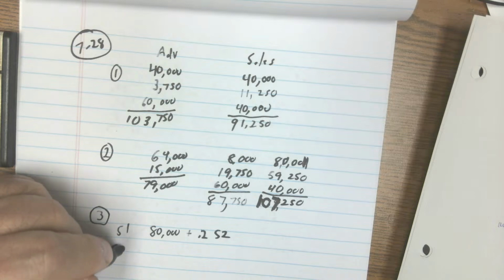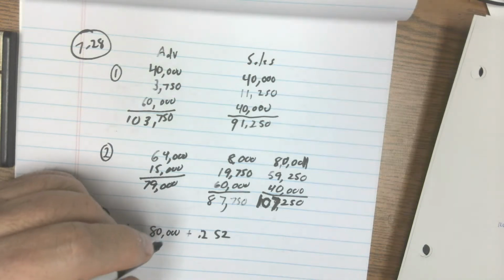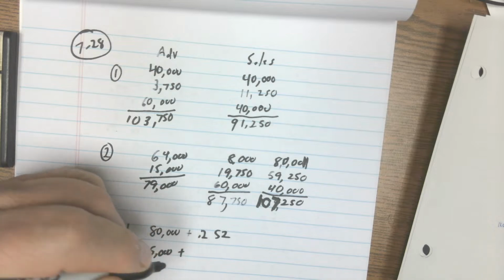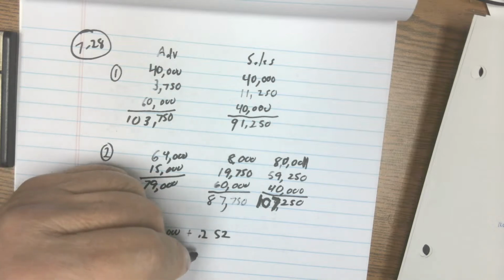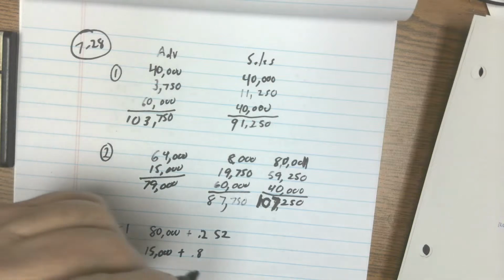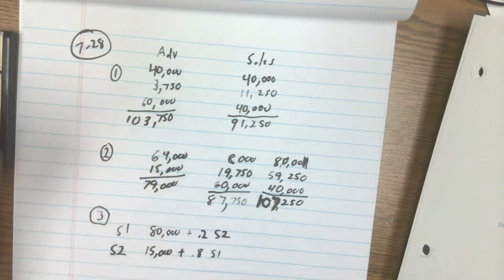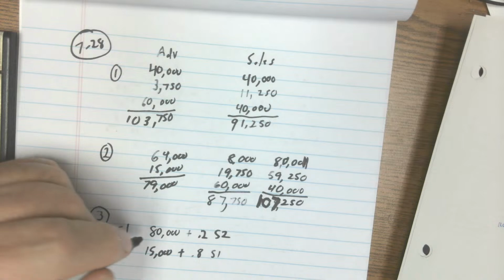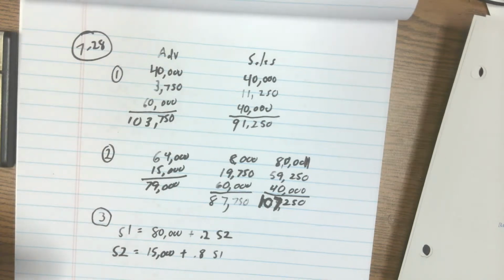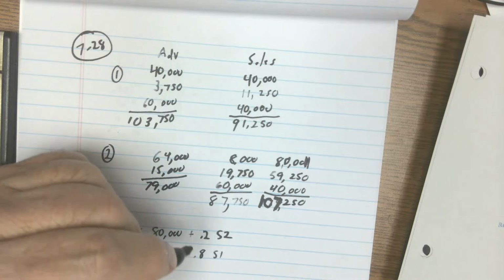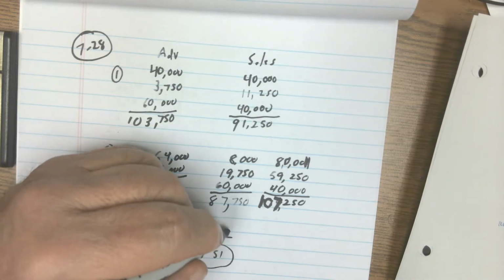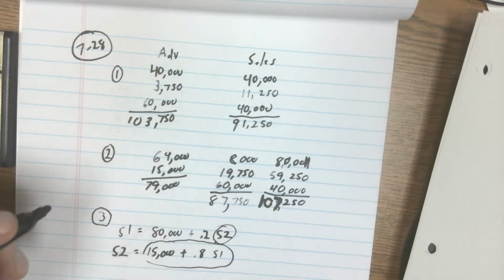And then S2 is going to equal 15,000 plus 0.8 of S1. All right, so now we've got 2 equations and 2 unknowns. We just plug in this into this term right here.